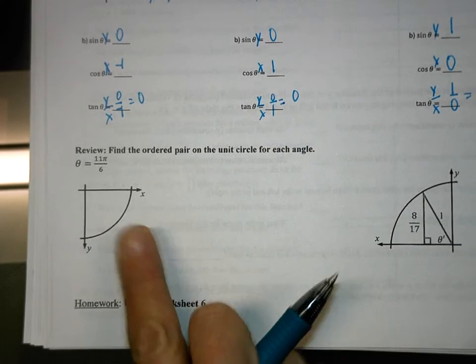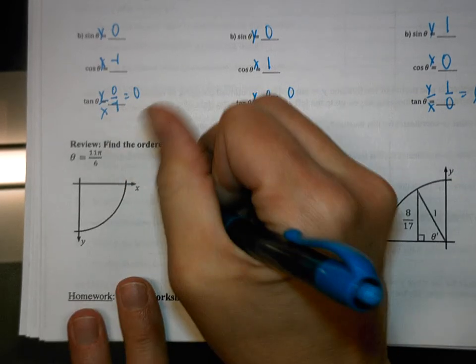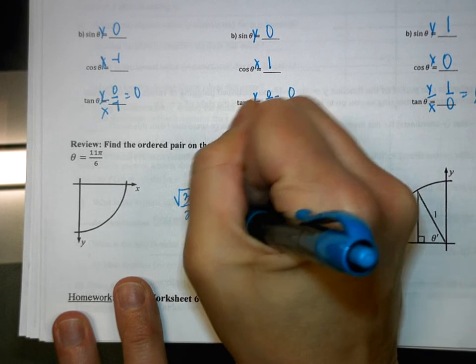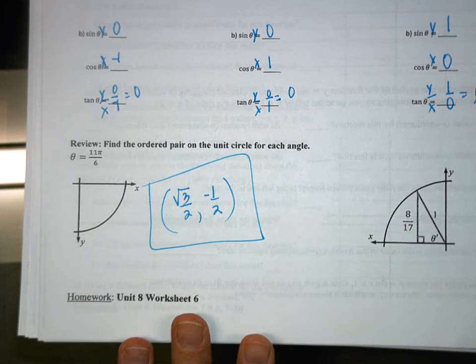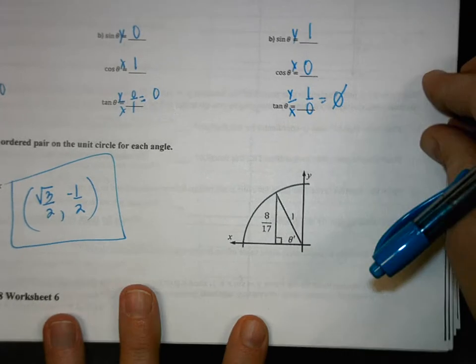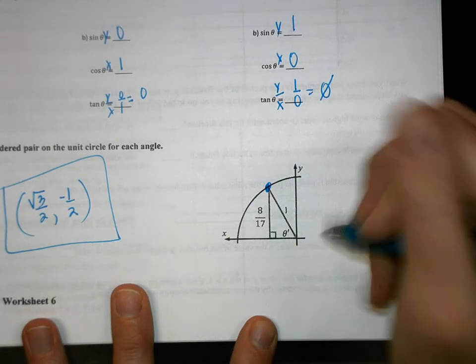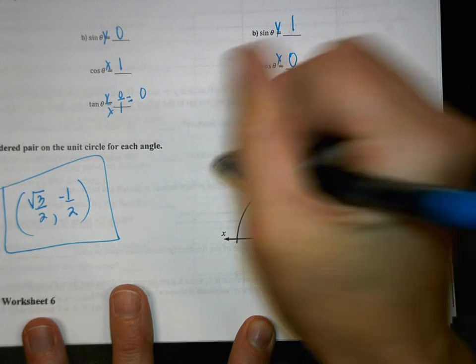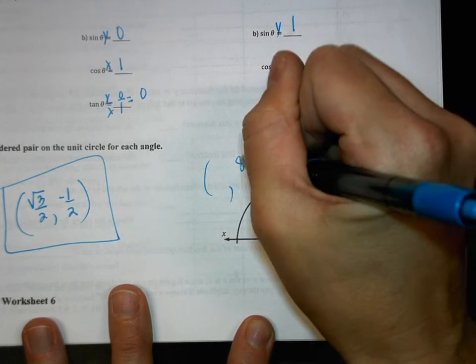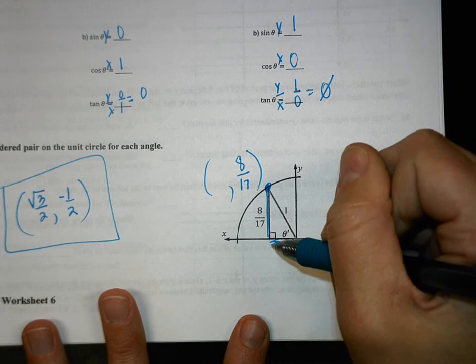Review, it says find the ordered pair on the unit circle for each angle. So 11 pi over 6, what is that ordered pair? Very good. Relatively easy based on having the unit circle. Okay. Do you guys remember how to find the ordered pair that's missing on this one? Okay. The last time in notes when we recorded it, I forgot the negative. But this one's going left and up, correct? And so we have the y value, and the y value is positive. But because this is going left, we know the x value will end up being negative.